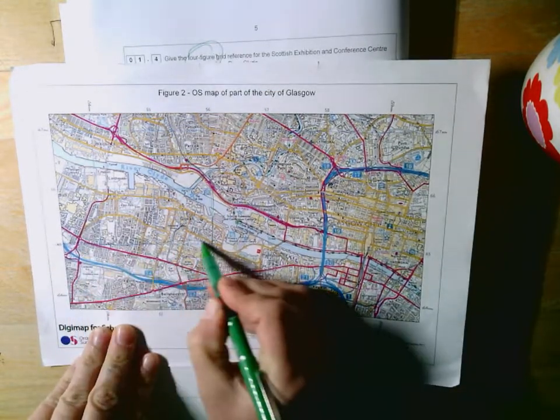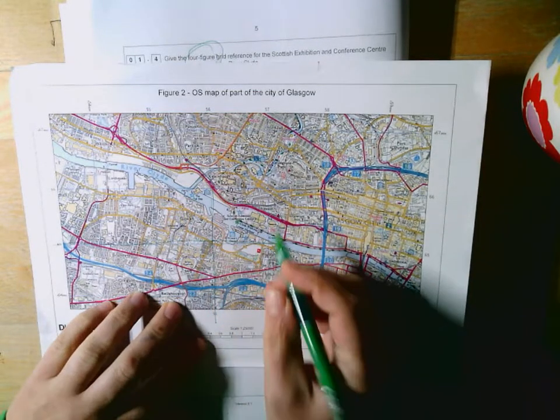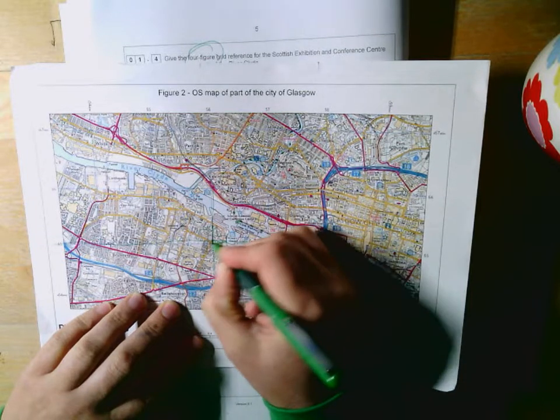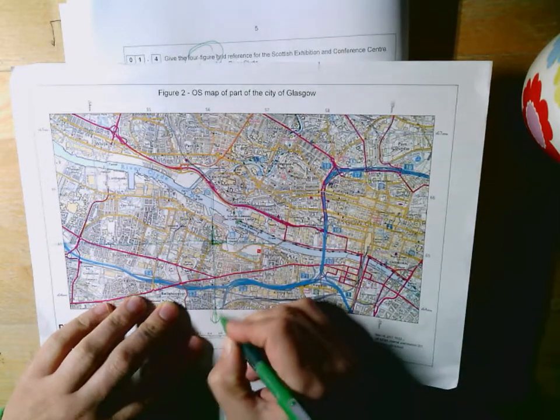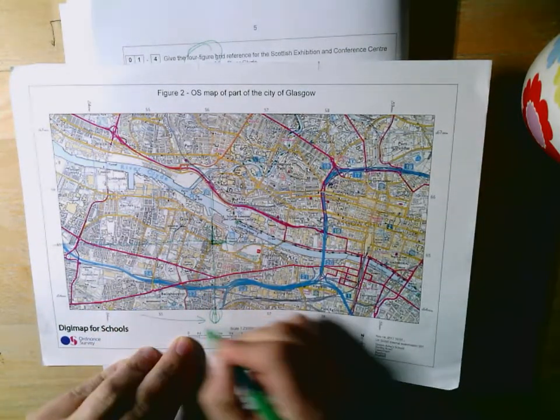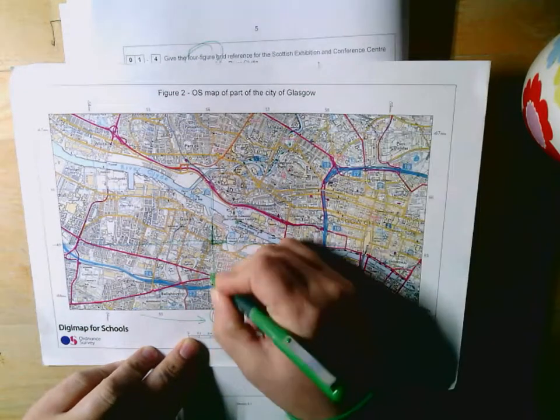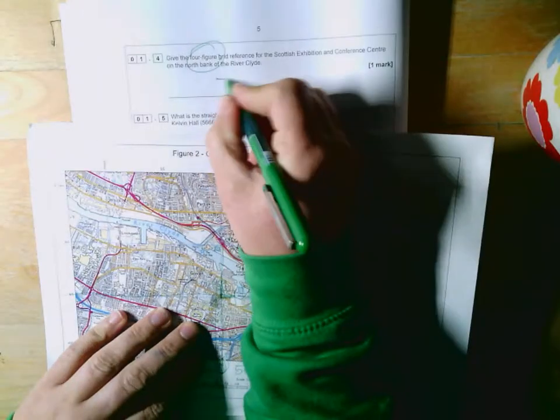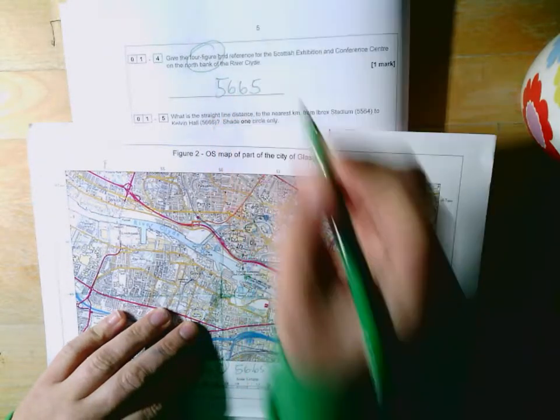Now, how can you be sure you've got the right 2 lines? Well, you look for the L, that's the L there, so it's those 2 lines. The bottom one comes first along the corridor, 56, and then up the stairs until you see 65. So the answer was 56, 65, no commas, no brackets.